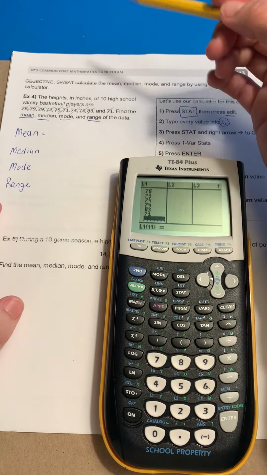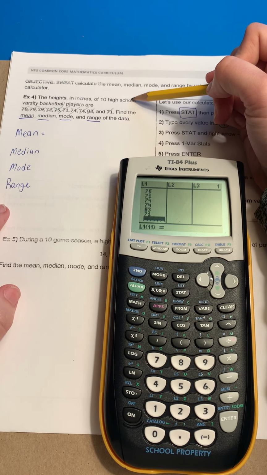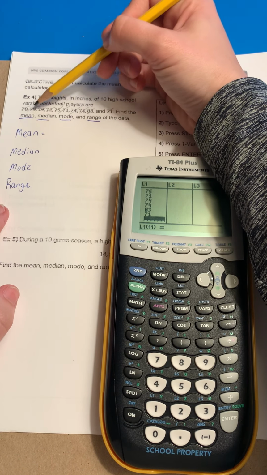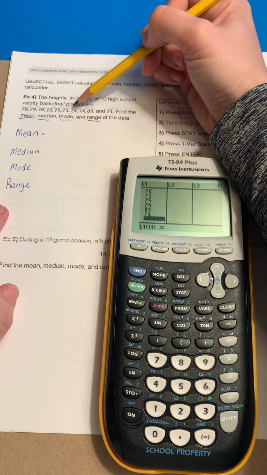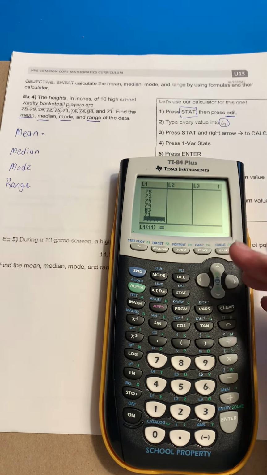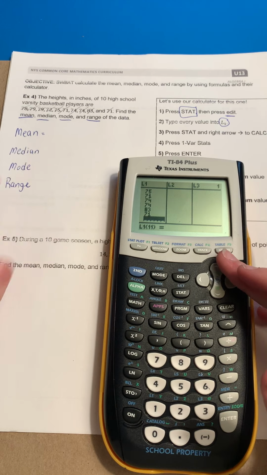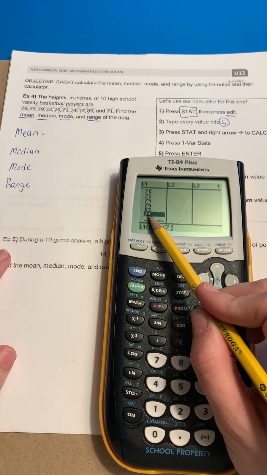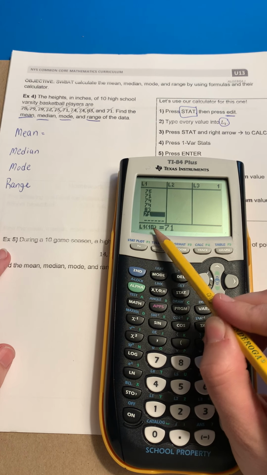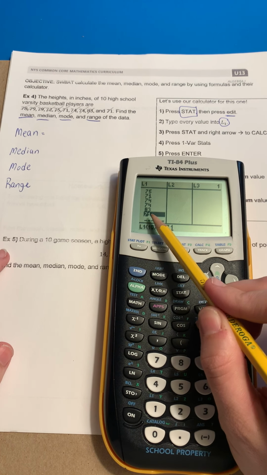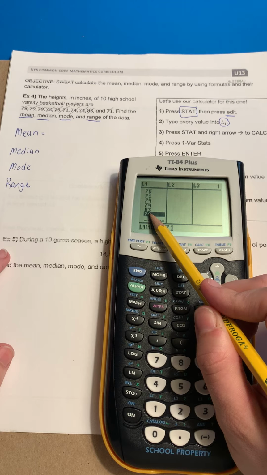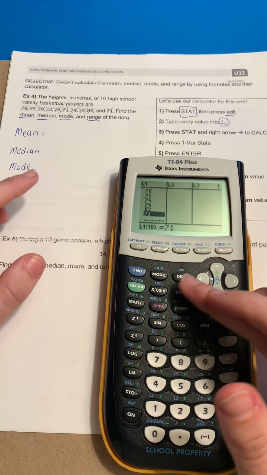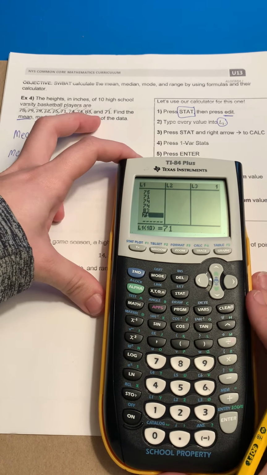Okay, so let's just count. They told us before there were 10 high school varsity players, right? So let's count 1, 2, 3, 4, 5, 6, 7, 8, 9, 10. Before we do anything else, we really should check to make sure we entered all 10 numbers. If you go up to the last number and highlight 71, because that was the last one we entered, you'll see in parentheses this little 10. That means that was the 10th number entered. Okay, when we go into the next part, I'll show you there's another way to check.